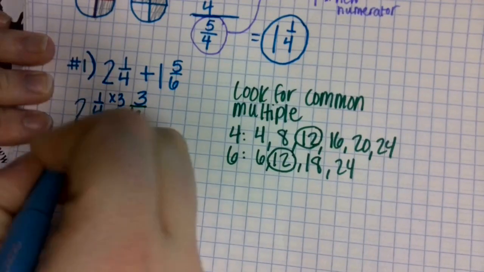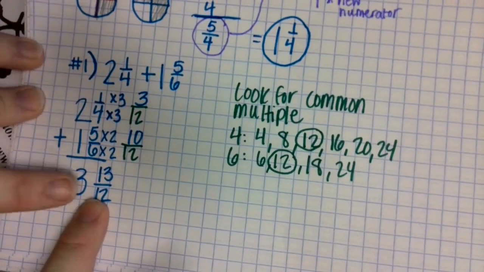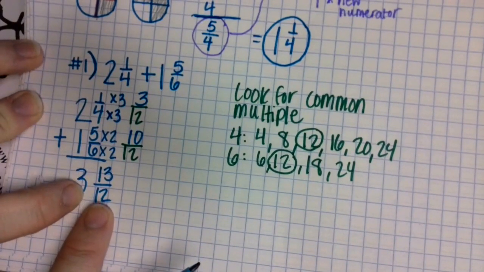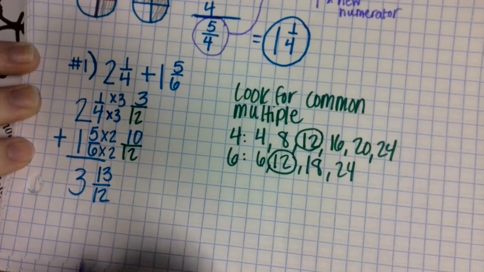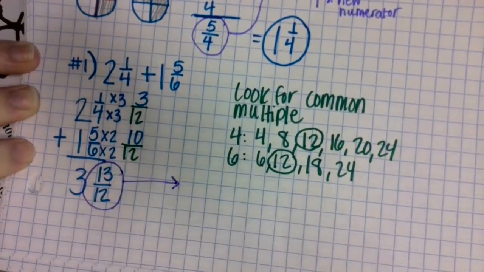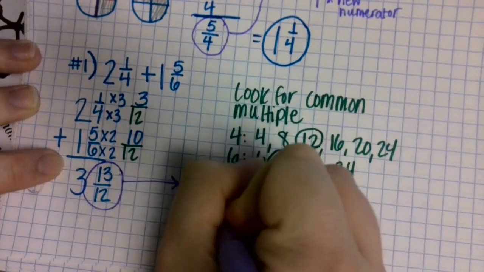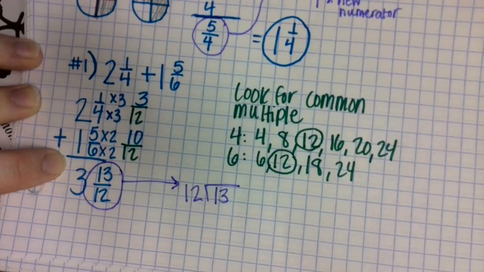2 plus 1 is 3. But hold on there, sister. We've got Miss Improper Fraction trying to join the party. We don't like her, so we need to fix that. And we're going to fix it just like we did earlier. We're going to take this and do our numerator divided by our denominator. So let's see what we get.